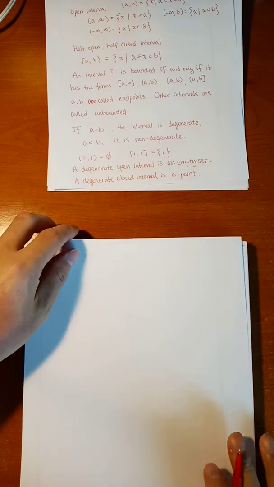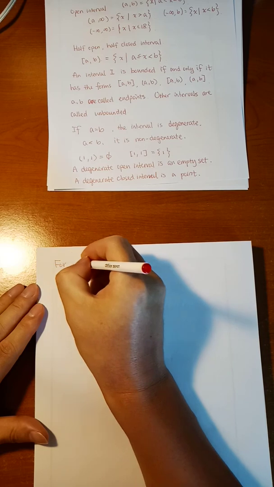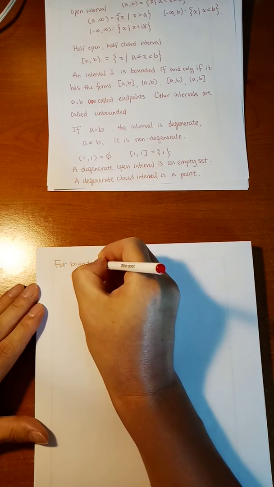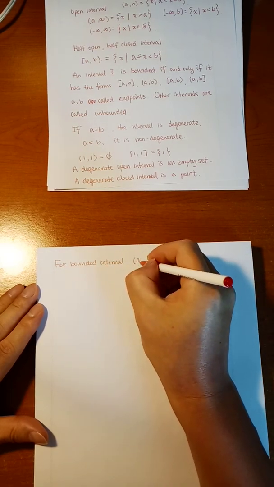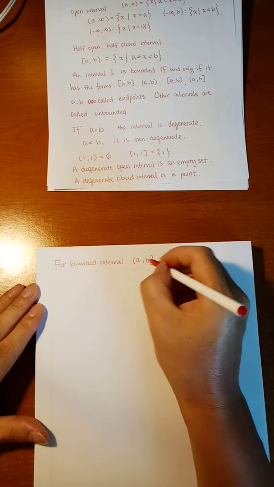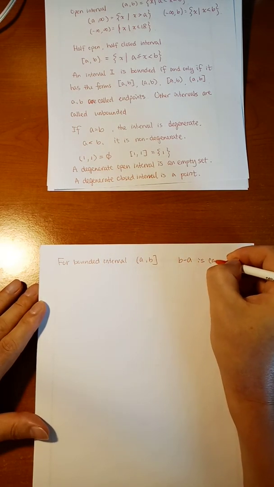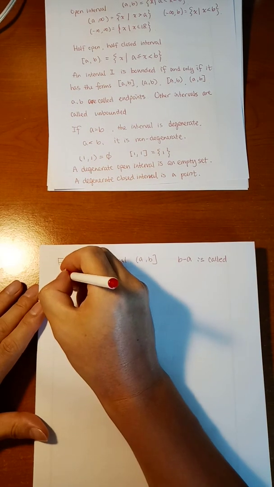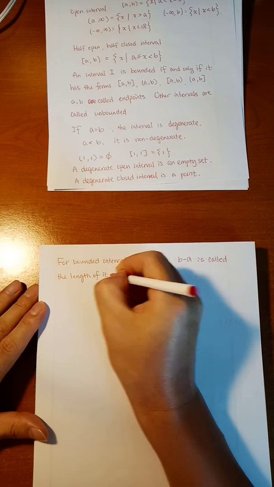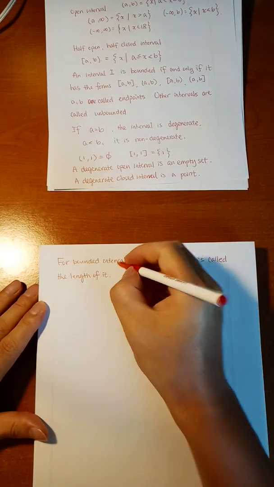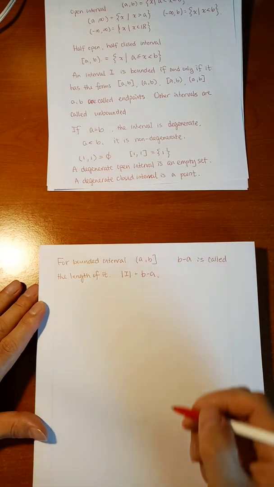Okay. And for the bounded interval, whatever form, this is just one of the examples. B minus A is called the length of it. Sometimes we just denote it like this.